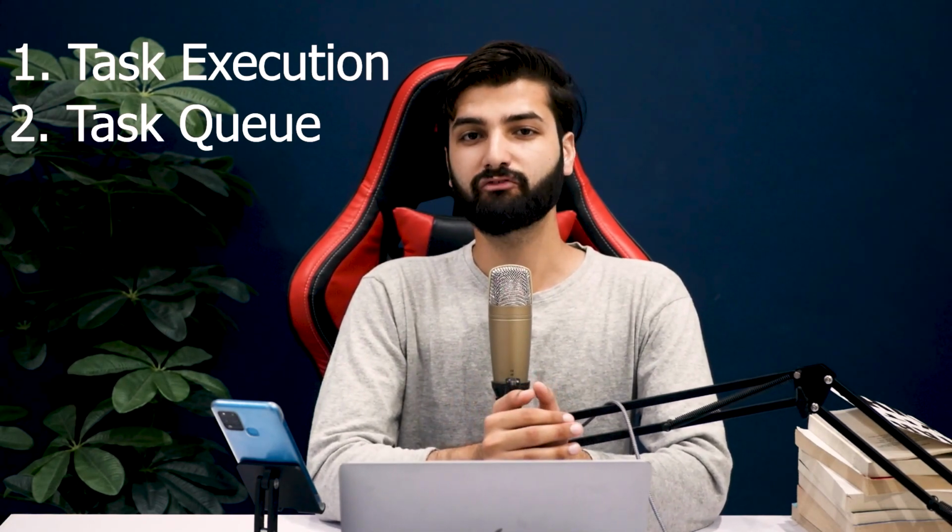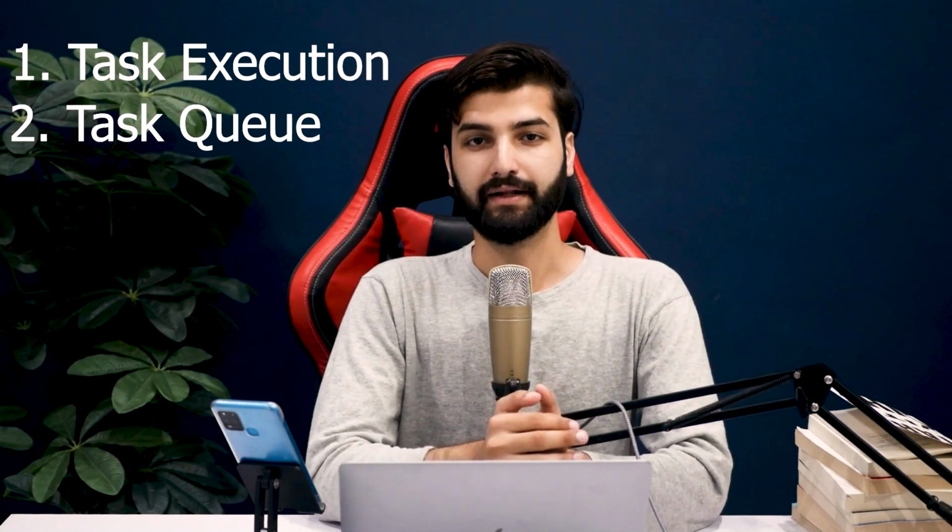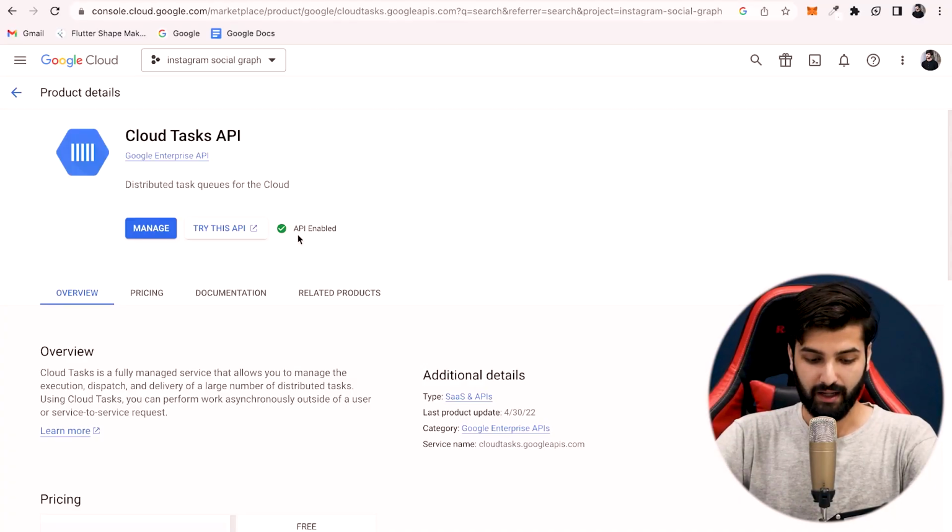The second one is task queue. The number of active queues and their configuration, such as the number of tasks and their retention period, will also be counted towards billing. And the last one is the task payload. The size of the task payload and any data associated with the task will also be counted towards the billing. You need to keep all of these things in mind in order to avoid overusage of the Google Cloud Task API. Otherwise, it can be harmful for you. So these were some key points that you have to keep in mind before working with Google Cloud Task API. Having this in mind, your API is enabled.